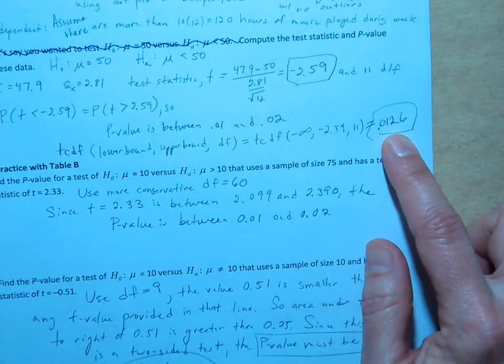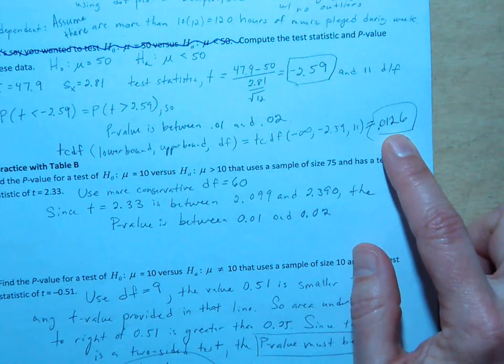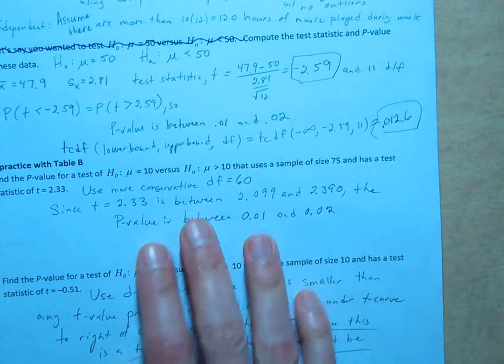Okay, so that's all that question is asking. It's not saying to conclude anything. It's just computing those values. So let's practice using the table again.